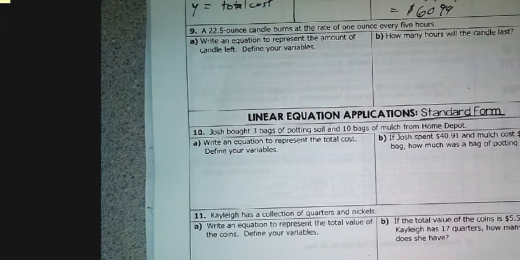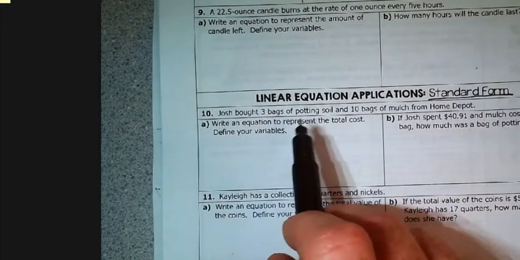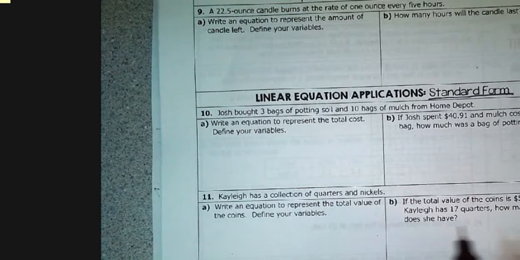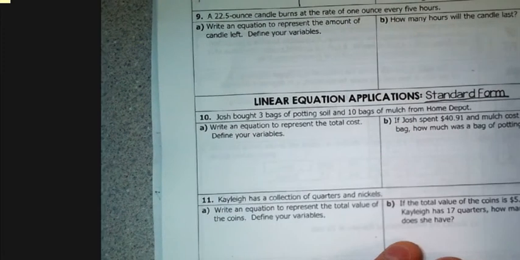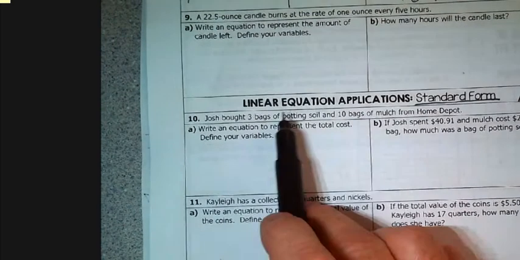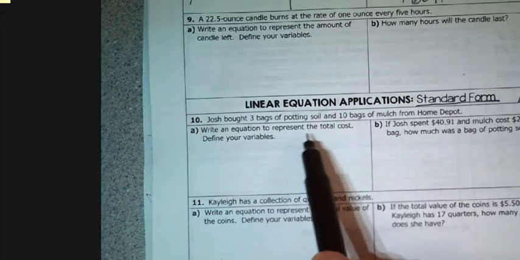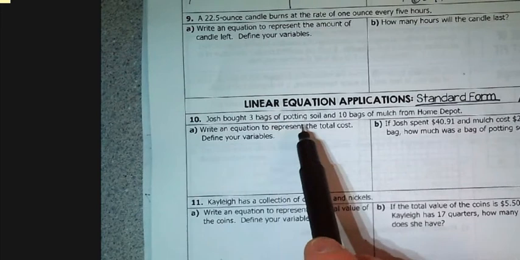All right, look at number 10. Josh bought 3 bags of potting soil and 10 bags of mulch from Home Depot. All right, now remember, Ax plus By equals C is our standard form. So, 3 bags of potting soil, 10 bags of mulch. All right, write an equation to represent the total cost and define your variables. What do you want to let 3 bags of potting soil represent?